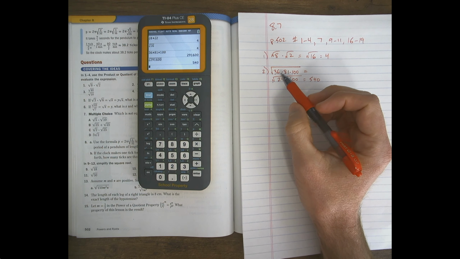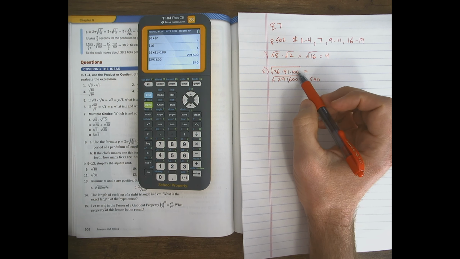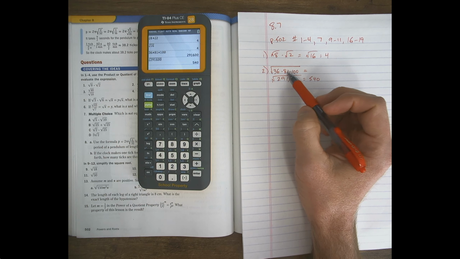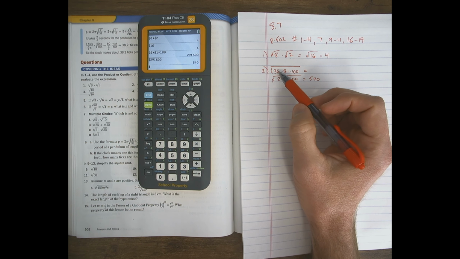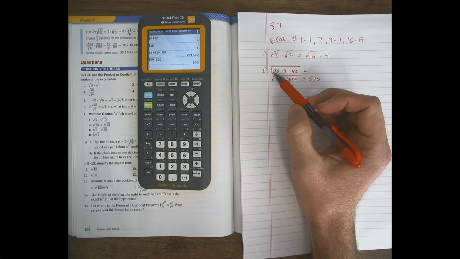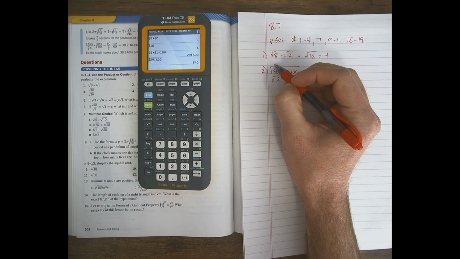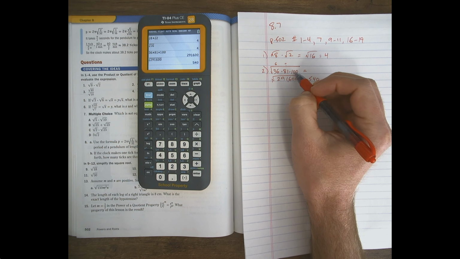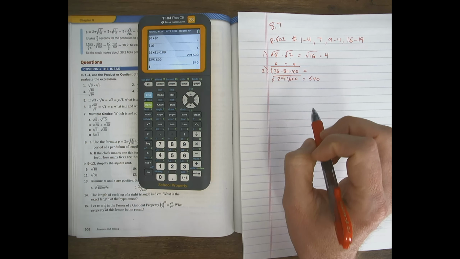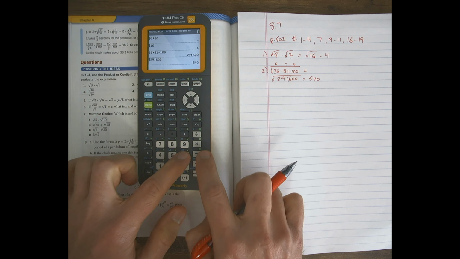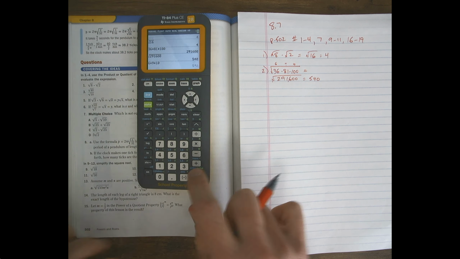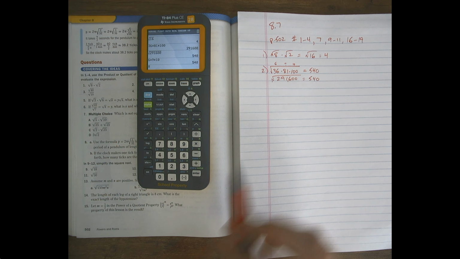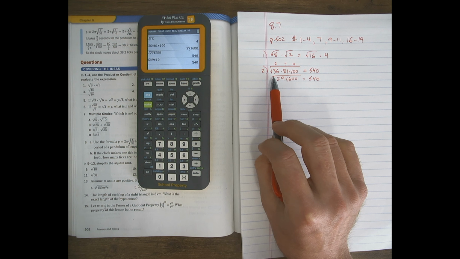But what we need to recognize is that 36, 81, and 100, those are perfect squares. They have nice whole number square roots. So the square root of 36 is 6, right? 6 times 6 is 36. Square root of 81 is 9. Square root of 100 is 10. And if I went ahead and just multiplied these, 6 times 9 times 10, I will also get 540. So I need you to see that you could multiply all of these and then take the square root.